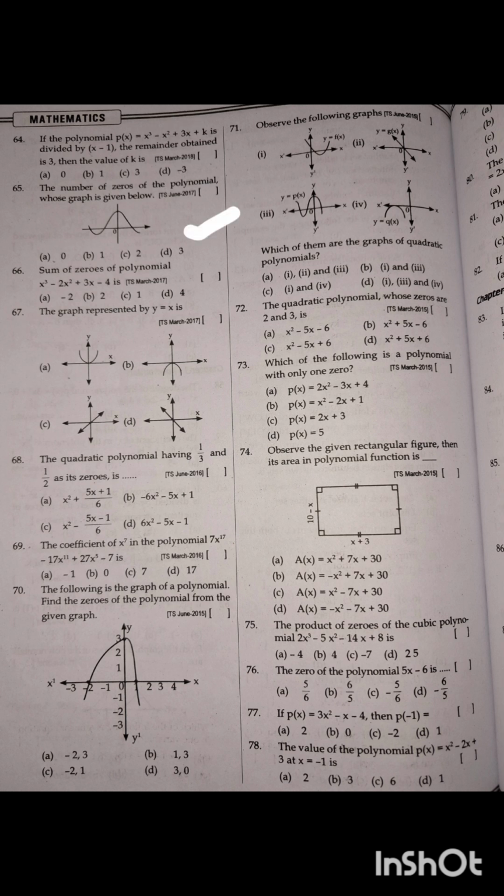Next question number 65, the number of zeros of the polynomial whose graph is given below. So on the graph you are able to see 0 is there and 2 lines are touching. So what are the zeros we need to find out here? Your options are 0, 1, 2 and 3. How many zeros are there? How many times is the line touching? 1, 2 and 3 times. So that's why it is D, 3.